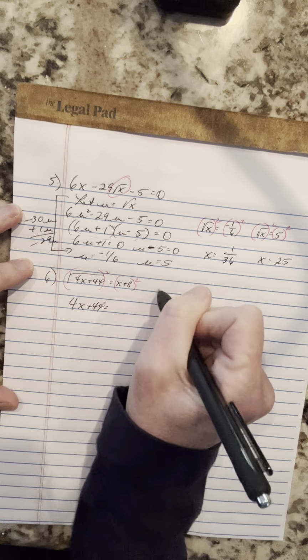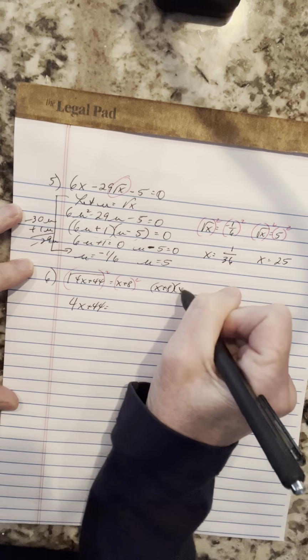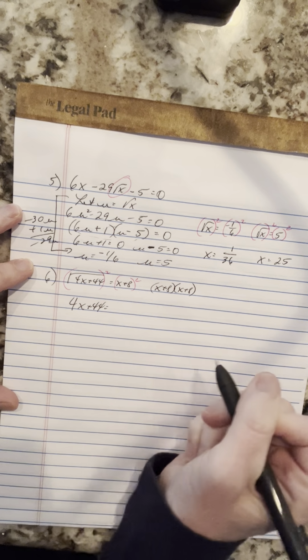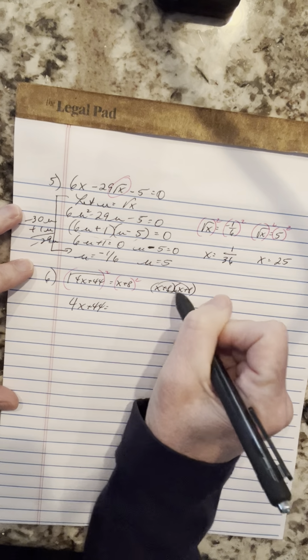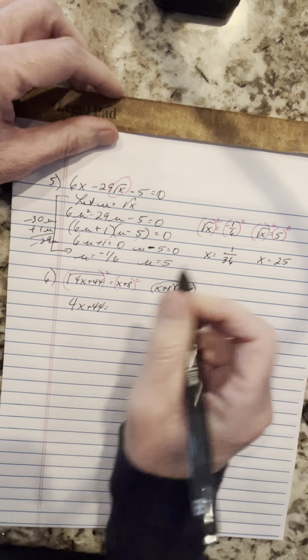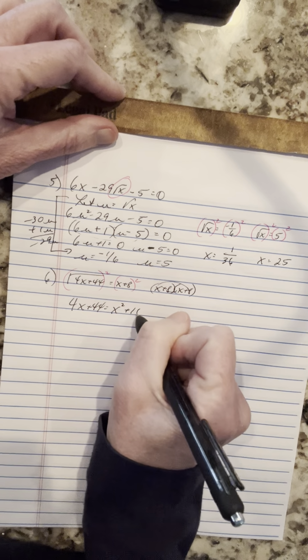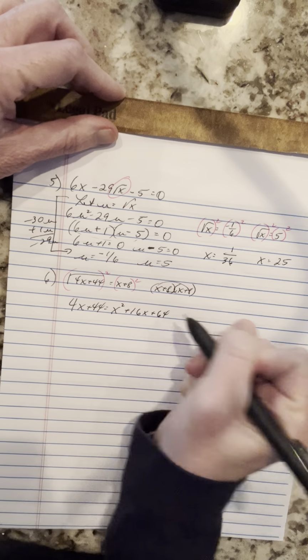This is a FOIL problem. This is x plus 8 times x plus 8. So FOIL that out. Going to get an 8x and an 8x for the middle term. So we'll get x squared plus 16x plus 64.